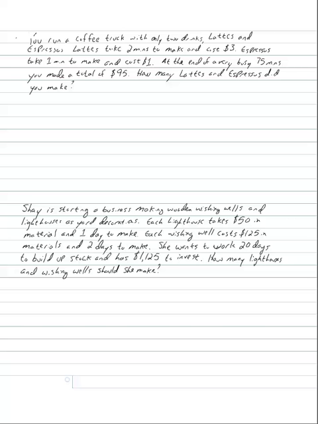Going to look at systems of equations and how to use them in word problems. So we're going to look basically at two types of word problems, and we'll cover the first type, well, now. So let's read through it real quick.